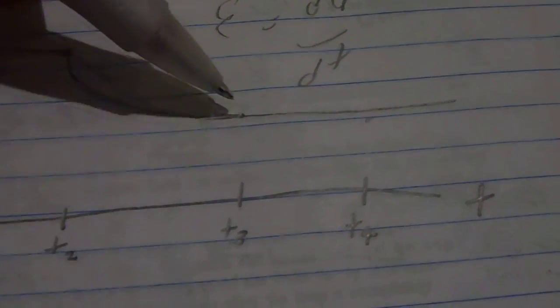And then finally, between T3 and T4, the object is completely out of the magnetic field. There's no change in flux, therefore there's no EMF, no current, no change in velocity or force, and it just simply coasts afterwards. That is part E, and that is the entirety of this problem.